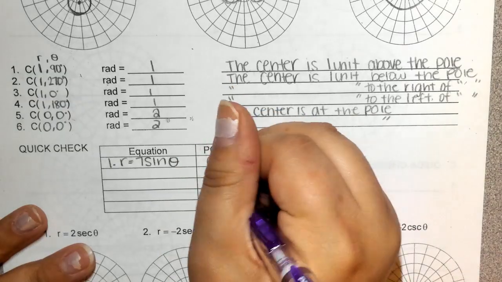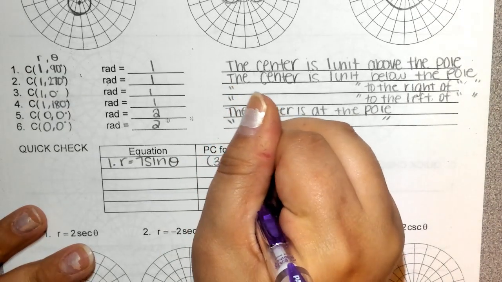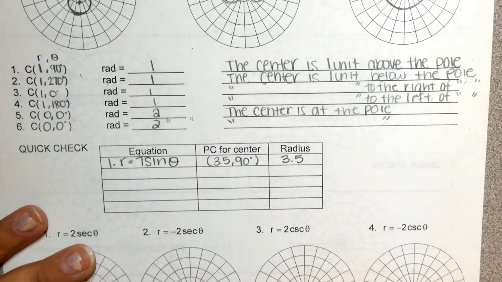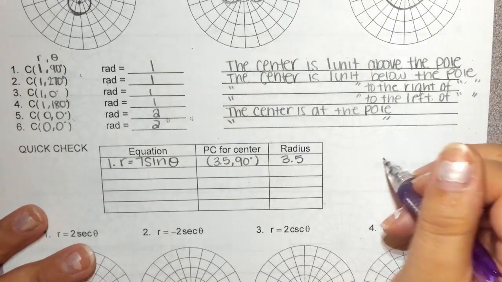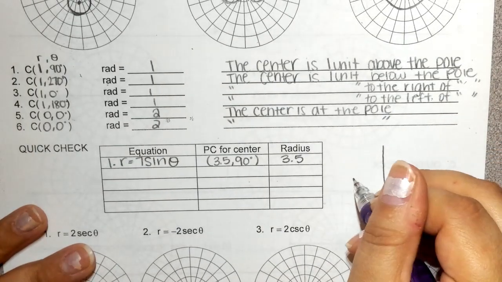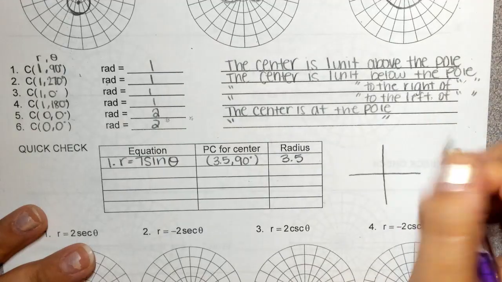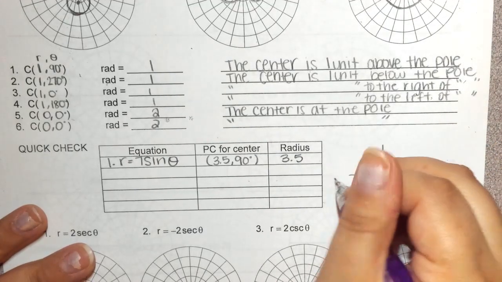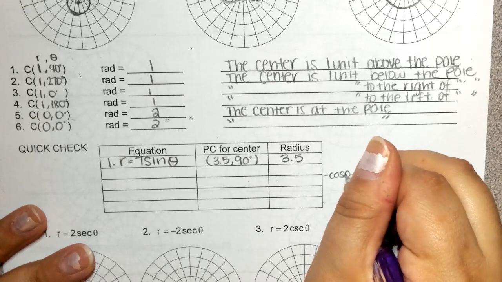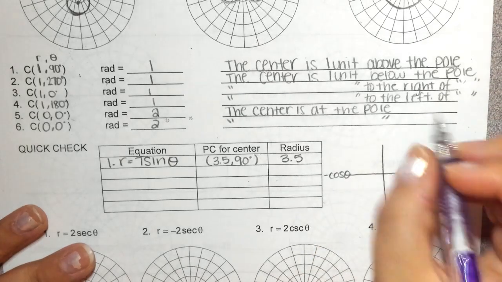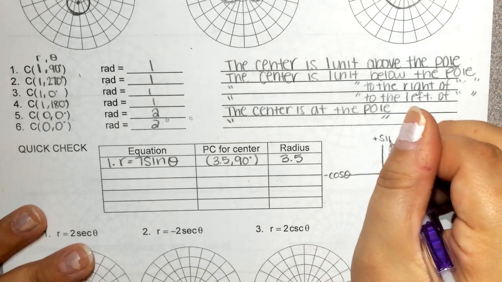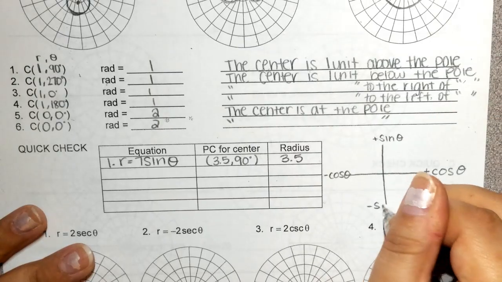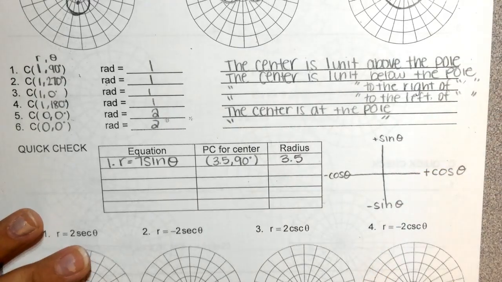So my r, theta would be 3.5, 90 degrees. A little hint or a little graphic to help you: if you have a positive cosine, that's x to the right, negative cosine goes that way. Positive sine goes up and negative sine goes down.